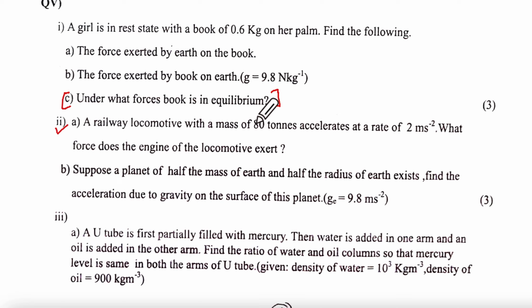The railway locomotive with mass 80 tons. What is the mass? 80 tons means 1 ton is how many kg? Check the book. Is it 100 kg? Is it 1000 kg? Quickly turn the pages, tell me. 1000 kg.